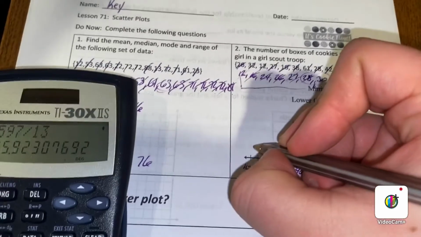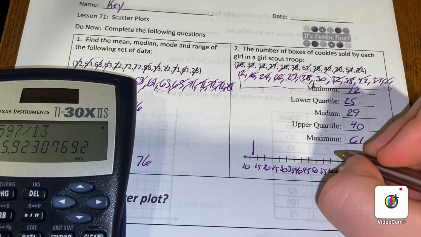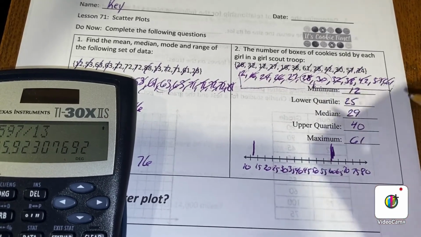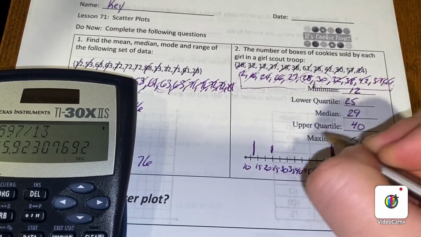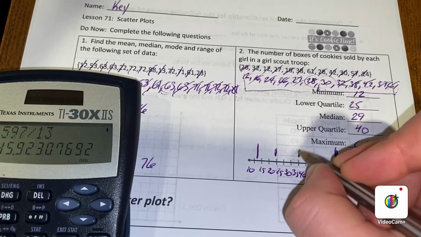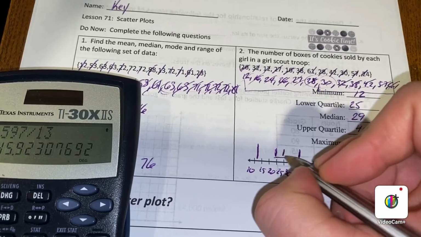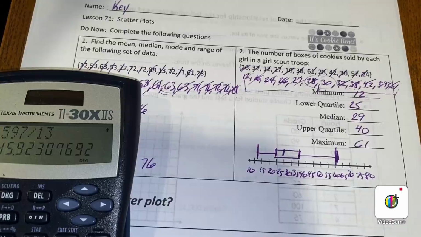So 12 would be right here for the minimum. The maximum would be at 61. Lower quartile would be here at 25. Upper quartile would be here at 40. The median's at 29, so it's right before 30. Connect these three with a box, and then add your whisker.